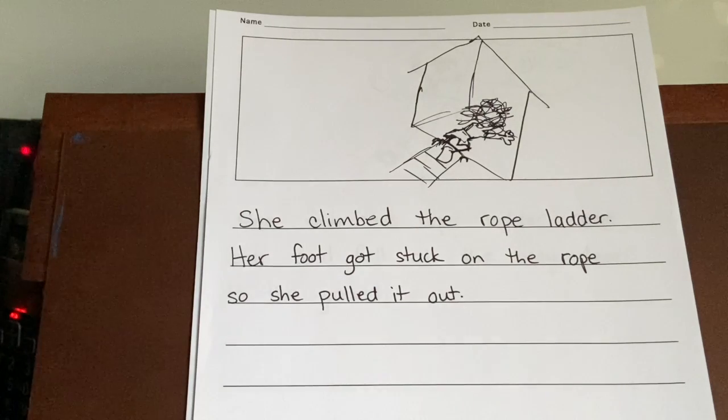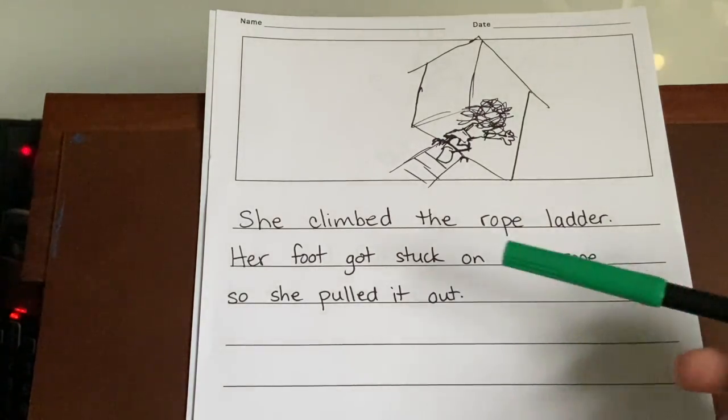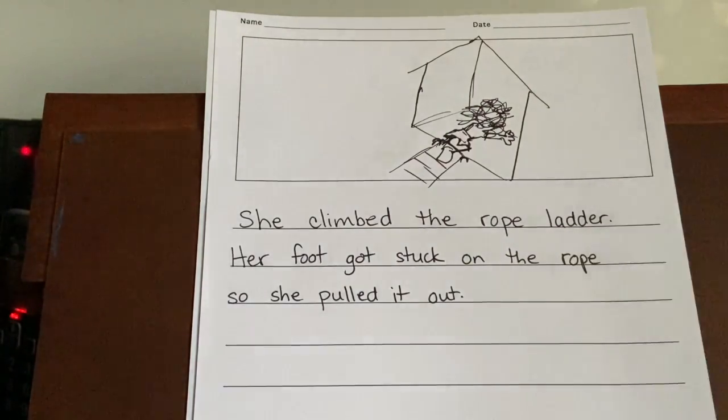So I was thinking, could I possibly add what she's feeling after she gets her foot out? I was thinking about changing something here, saying something about her feelings. So I have my green pen and I'm thinking that after she pulled it out, she probably felt really relieved. But when it's stuck, she was probably scared.